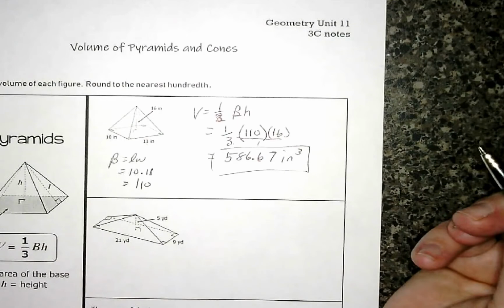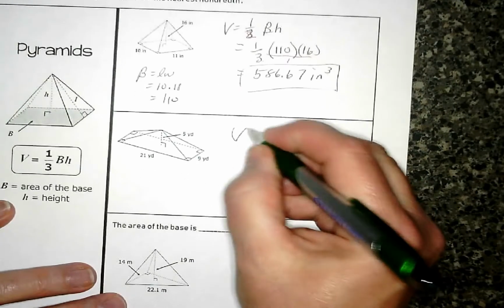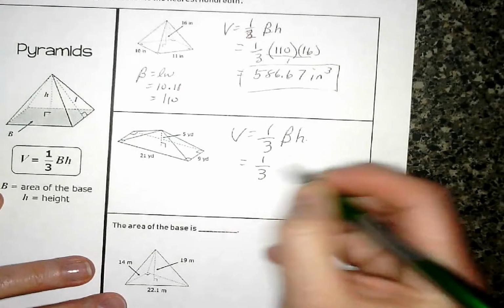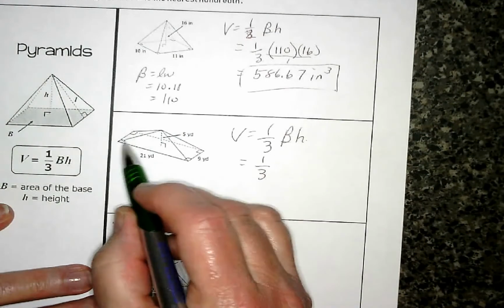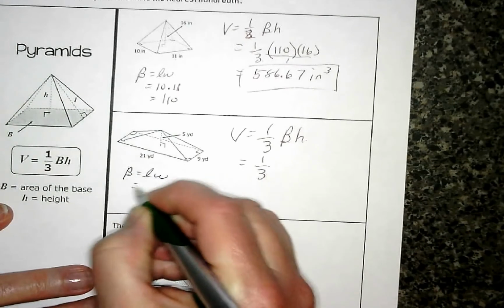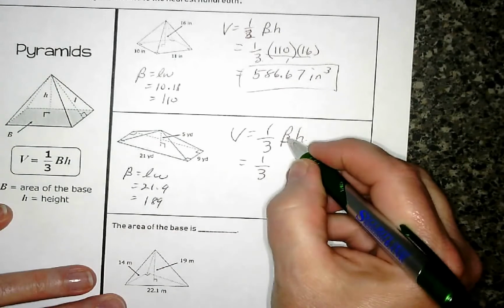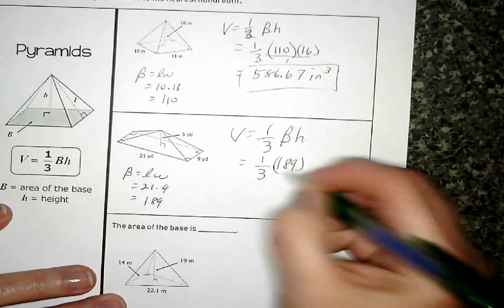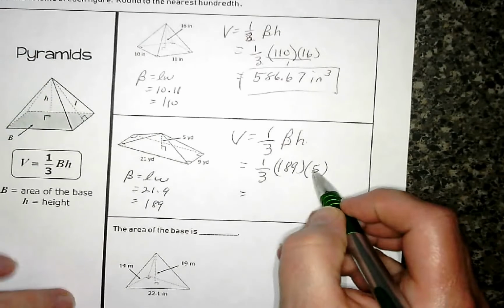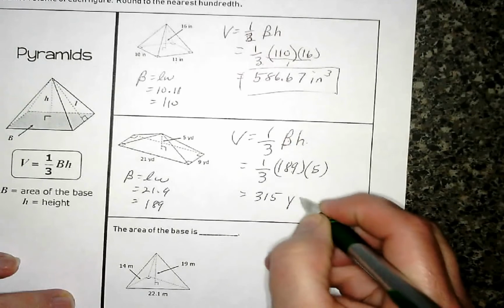Okay, because this is on the bottom. That's not so bad, is it? So let's do the next one. Volume is 1/3 area of the base times the height. I'm just going to write down what I know. The area of the base, remember the base is right here. There's only one of them. So that's going to be a rectangle again. 21 times 9, 189. So capital B, area of the base, is 189. The height is, how far is it straight down? That is 5. I'm going to multiply 5 times 189, and then divide by 3 to get 315 cubic yards.